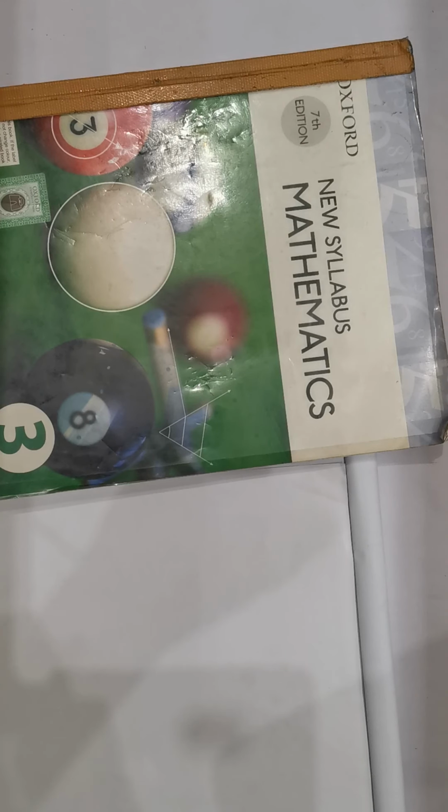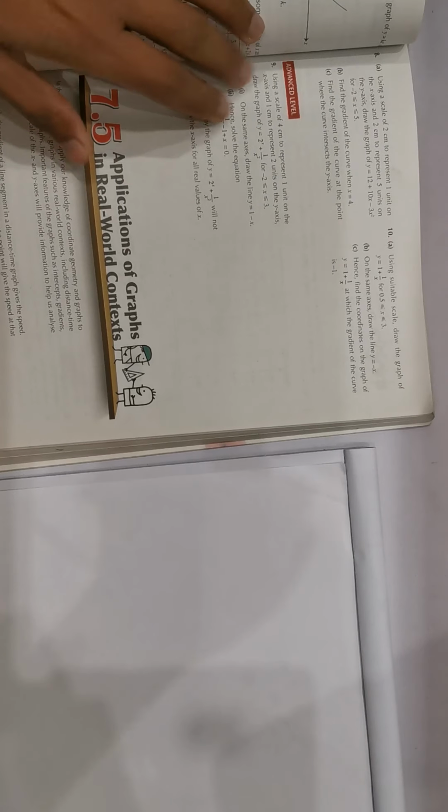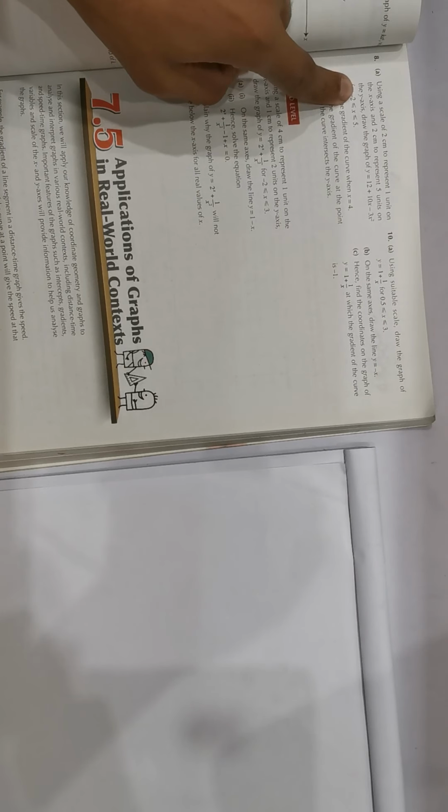Okay class, in this video we will be learning how to calculate the gradients of curves. Now the question for the reference of this concept which we will be doing is from book 3 exercise 7b question number 8.